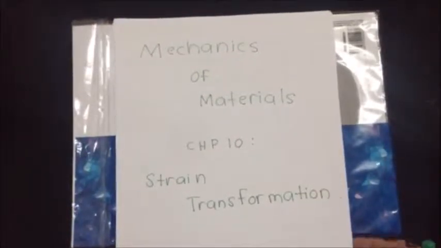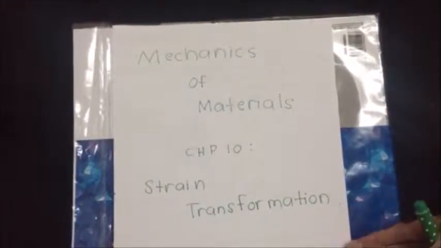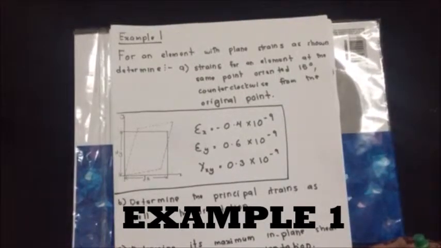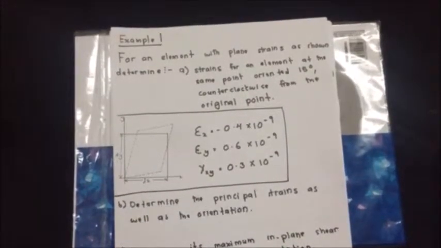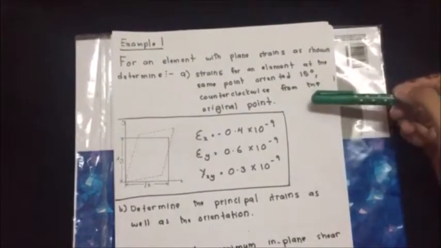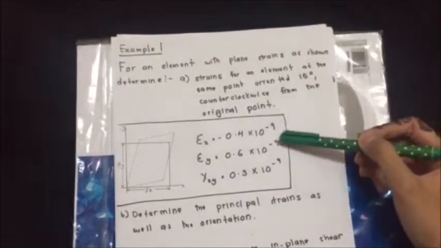Hello. So we're going to discuss a few questions on Mechanics of Materials, Chapter 10, Strain Transformation. Example 1. For an element with plane strains as shown, determine A. Strains for an element at the same point oriented 15 degrees counterclockwise from the original point. We are given this diagram and we are given three values.